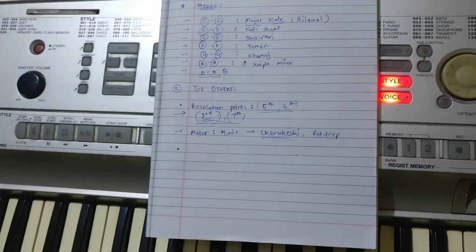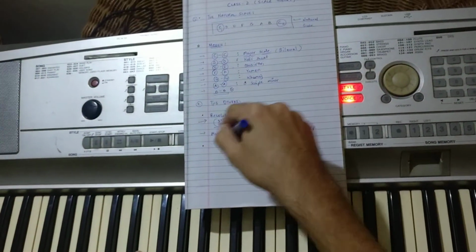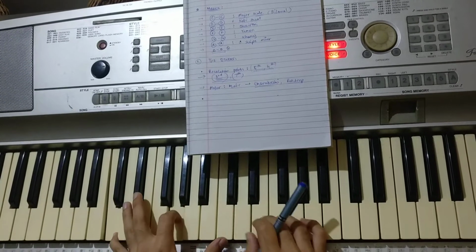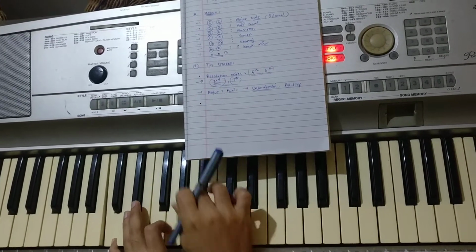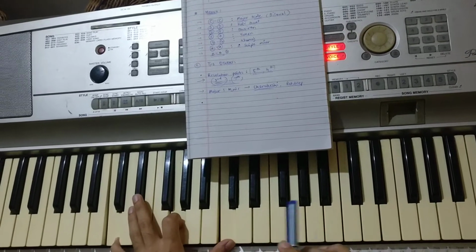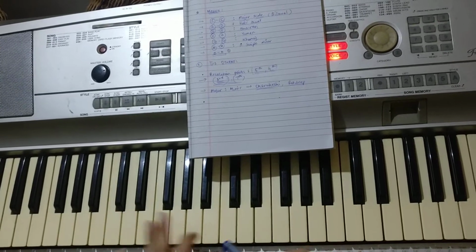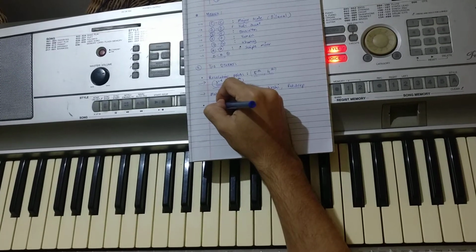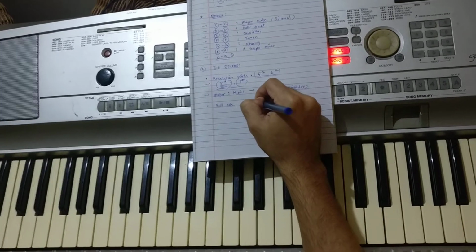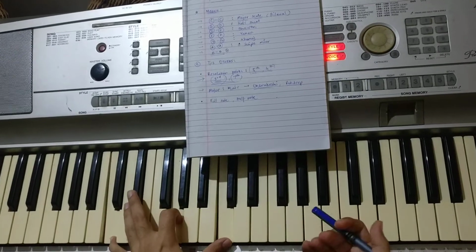You will observe that in all of these scales that we explored till now, including the natural scale and the modes of this other scale, the distance between any consecutive notes is either a full note or a half note. Correct? Because that's how the scale is constructed.